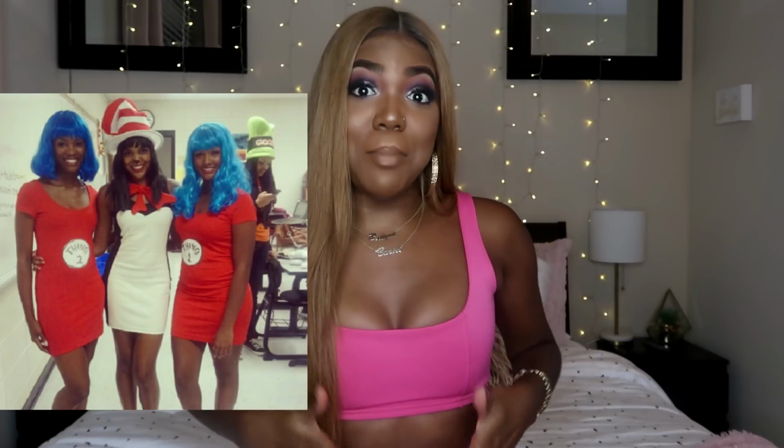If you have you and your best friend, you can wear all red. Now my friends, they got these really cute blue wigs and they cut them, and they wore red bodycon dresses. So they were the cute Thing 1 and Thing 2. And I had this random black and white dress that I believe I got from Cotton On, but again, it's like 10 years old at this point. But it was a really cute Cat in the Hat looking dress.